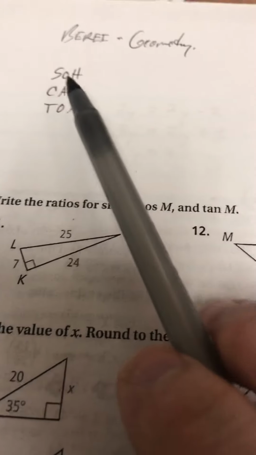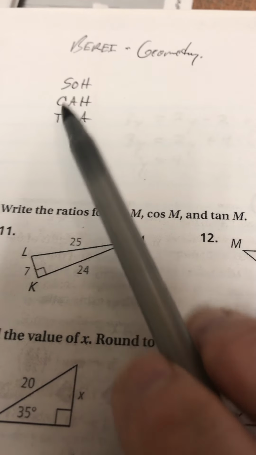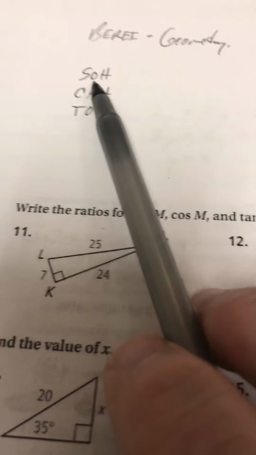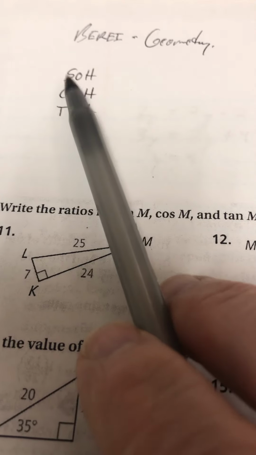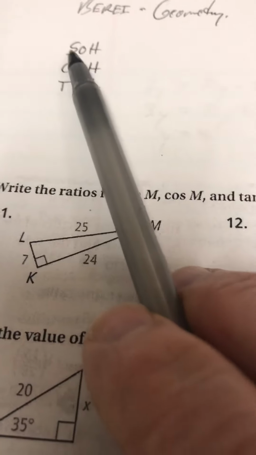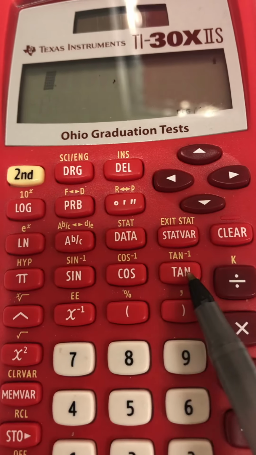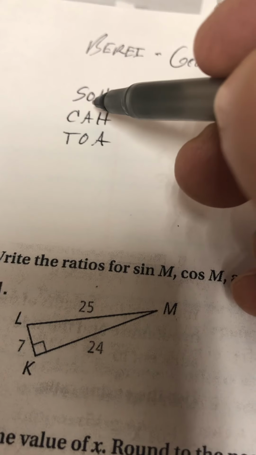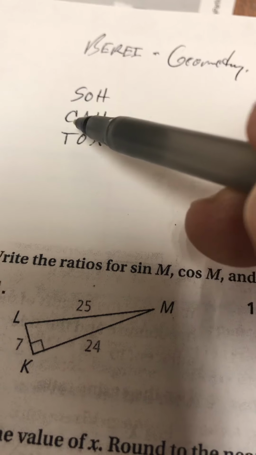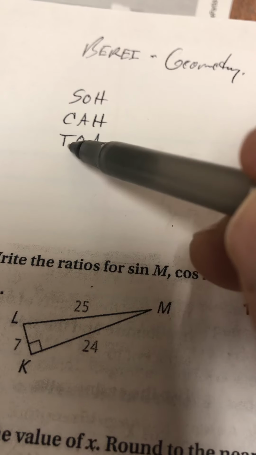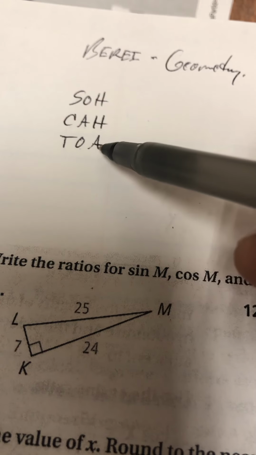trigonometric ratios, and one phrase or little acronym that we're going to use to remind us how to solve these is SOH CAH TOA, standing for when we need to use the sine function on our calculator. We have sine, cosine, tangent, so SOH CAH TOA. The OH stands for opposite and hypotenuse. When we're working with cosine, we're working with the adjacent and the hypotenuse. And tangent, we're working with opposite and adjacent.